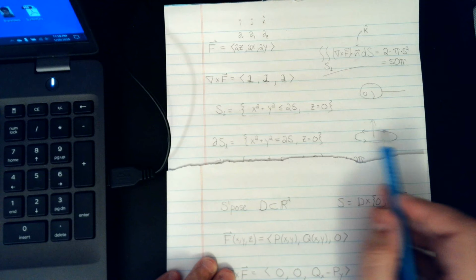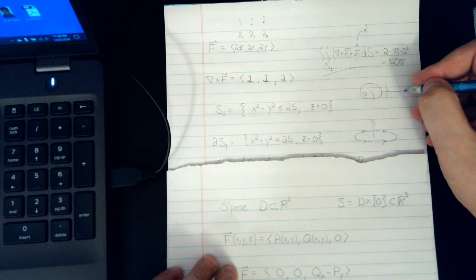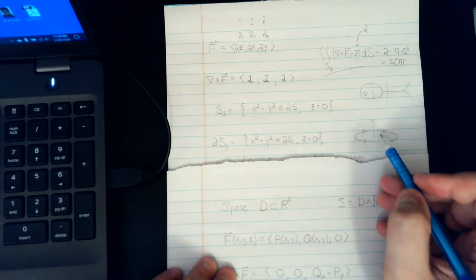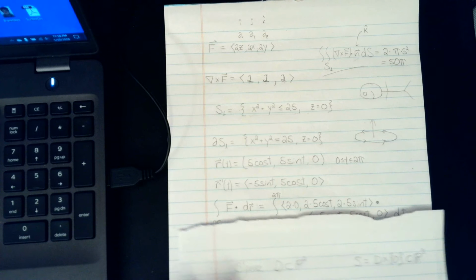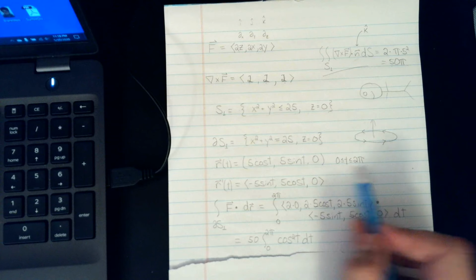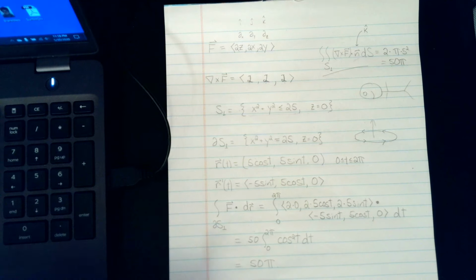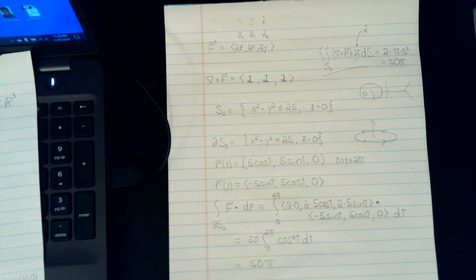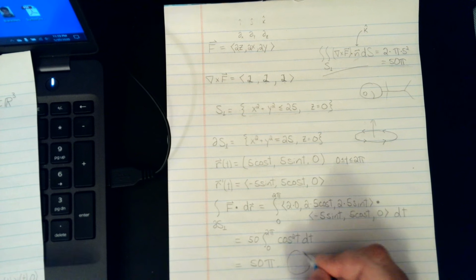This is a circle drawn with perspective because I'm up here, and I'll give myself arms and legs again. I'm looking down, it has counterclockwise orientation, and I parameterize the curve and do the integral. Sure enough, I end up with 50 pi, which matches up with this 50 pi, and so I am happy.